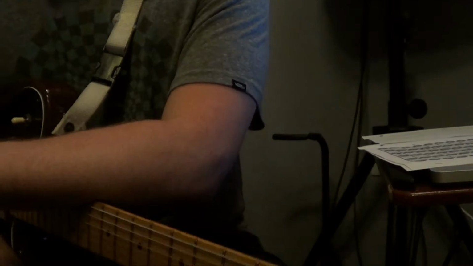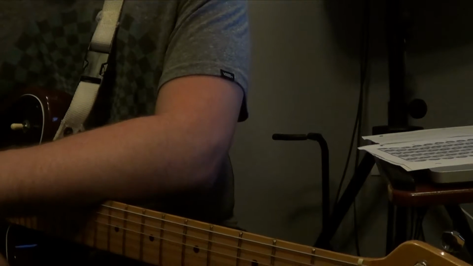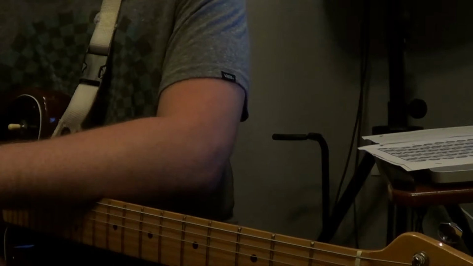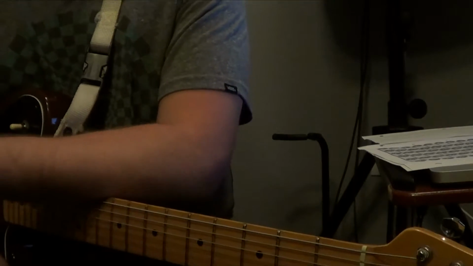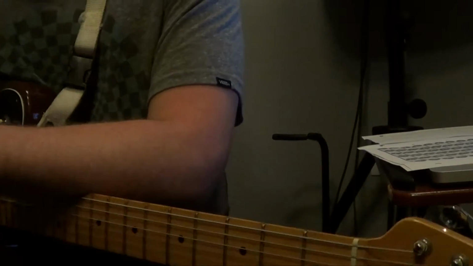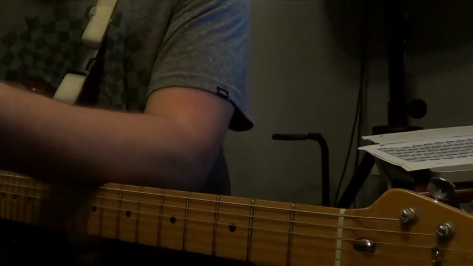Next thing I want to talk about before y'all leave today are intervals. Intervals. If you don't know the notes on the guitar, this conversation is pointless. But what's an interval? It's the space between notes.